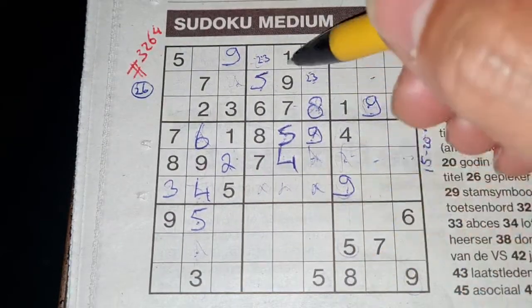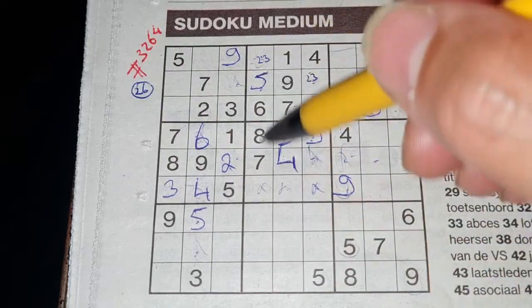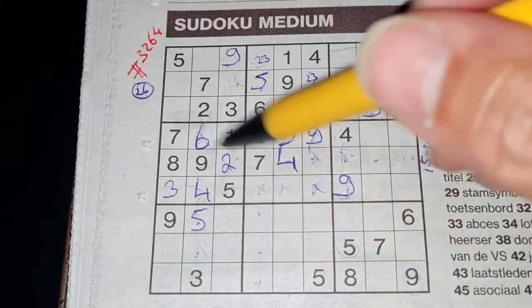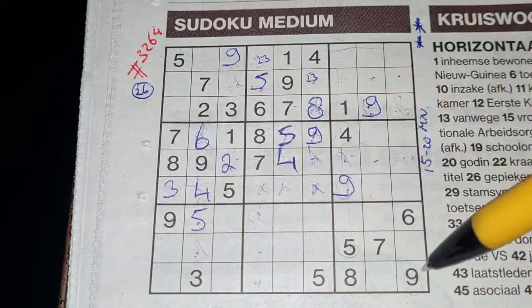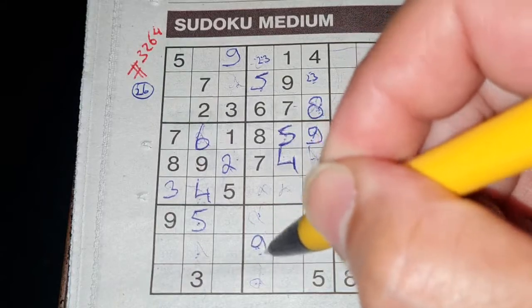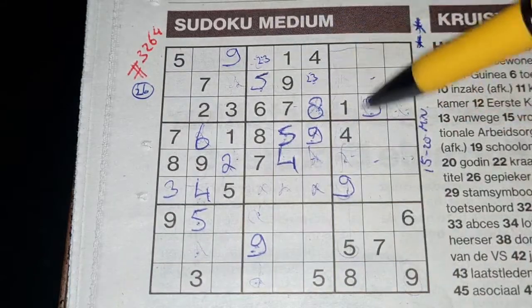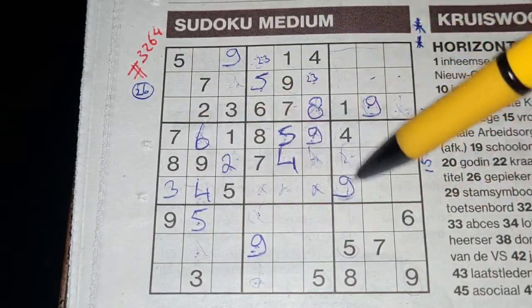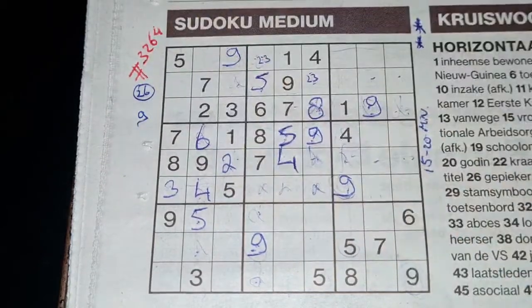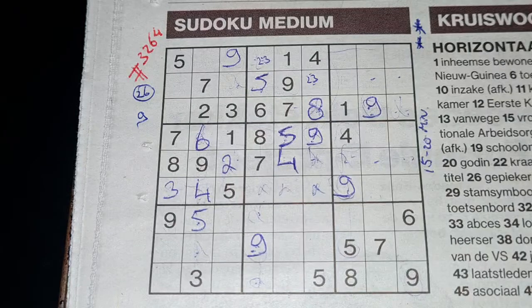9 in this column. 9 in the middle column. So the column next, the only three places for the 9 should be here, here, or there. You see there 9, no 9 there. Here 9, no 9 there. The only place for the 9 should be there. And all the 9s are used. I can see digit number 1, number 9. Alright.